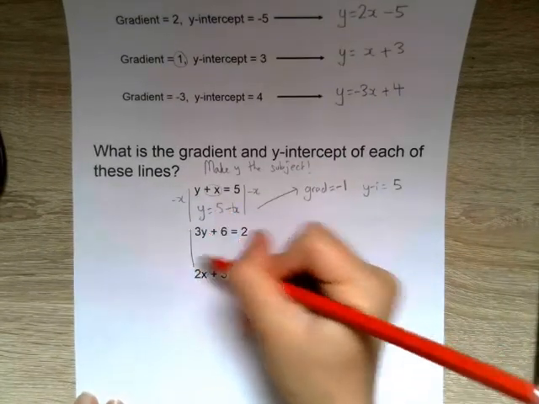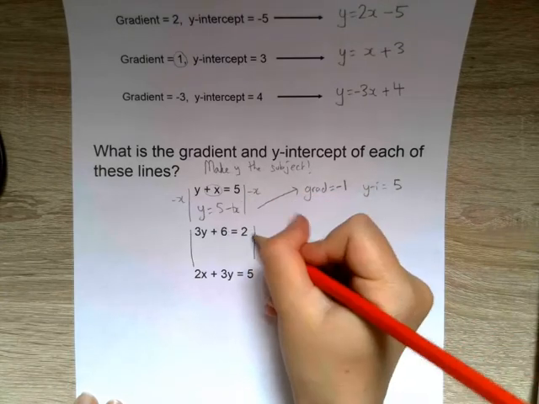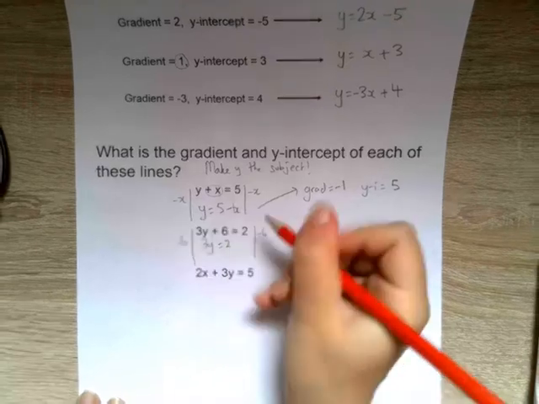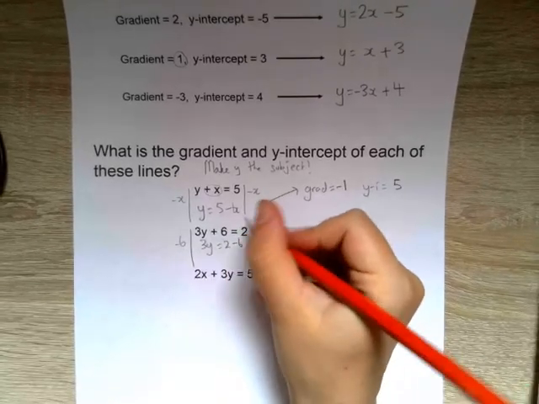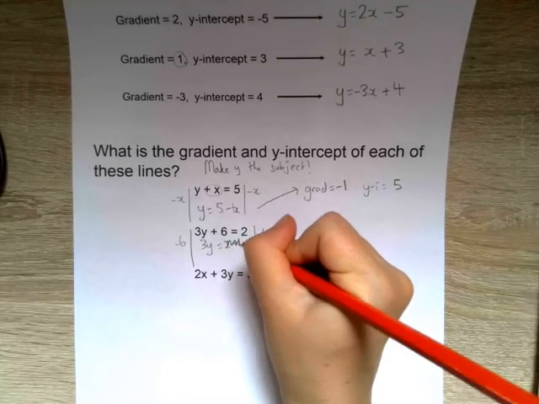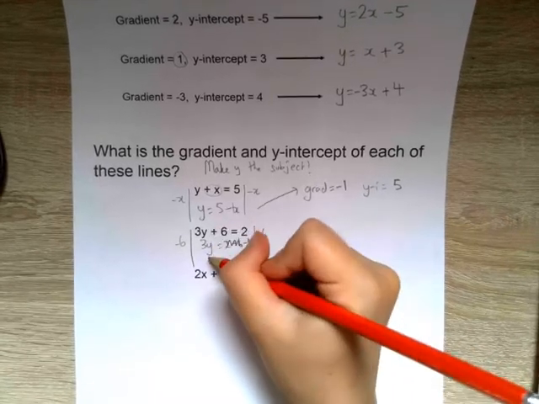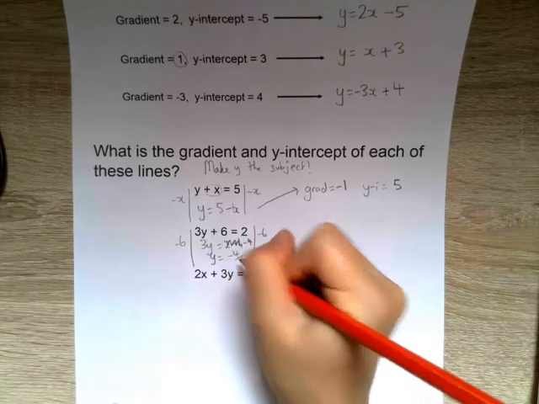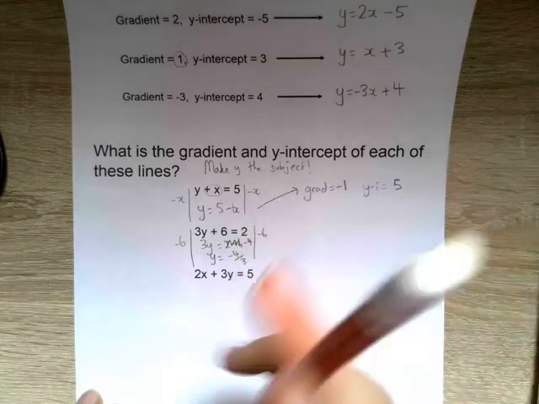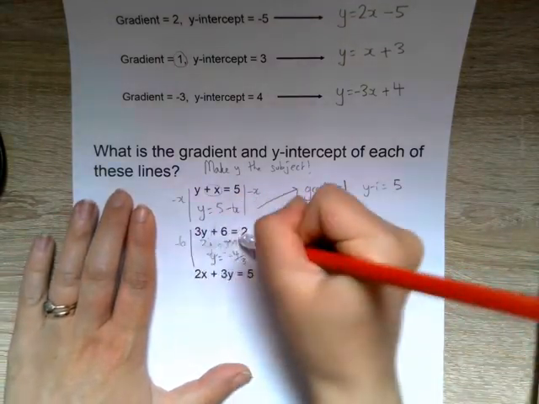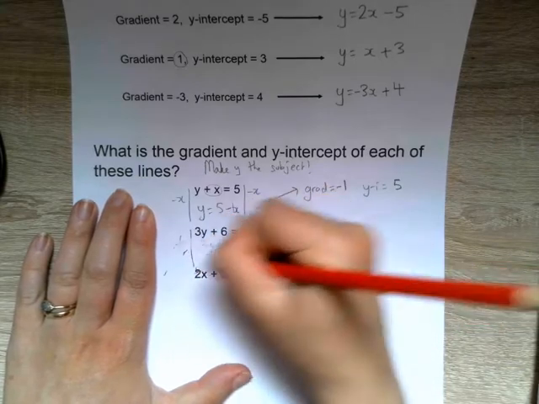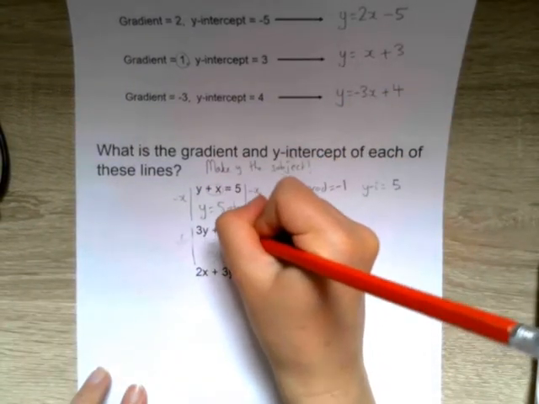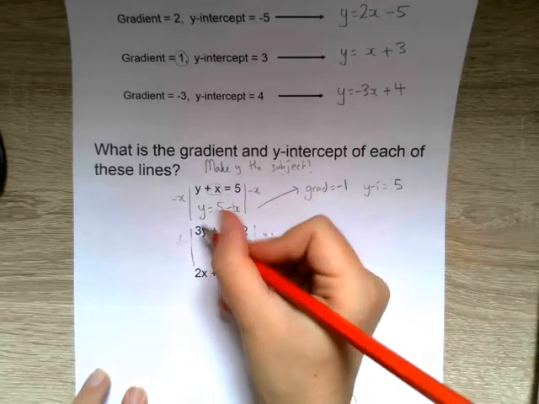Right, so this one again, if we make y the subject, so I'd have to take away 6, so I'd get 3y equals 2 minus 6, which is actually minus 4. Divide by 3. I've just realised I've messed this question up because there's no x's in there. So actually I'm going to change this question, so sorry. I've changed it, bad planning. So I'm going to make it 6x here. There should have been an x in there.